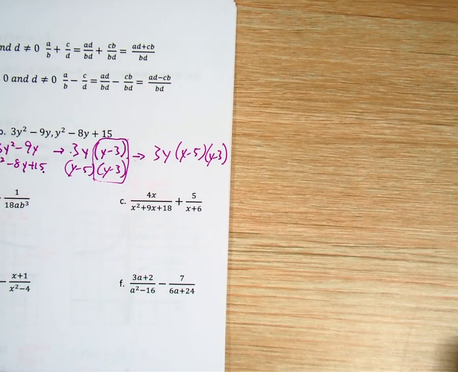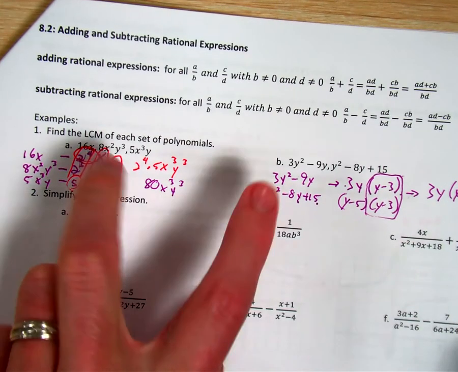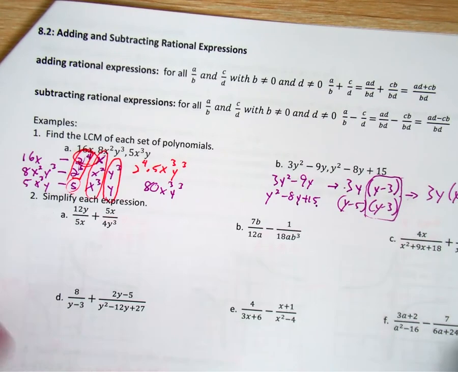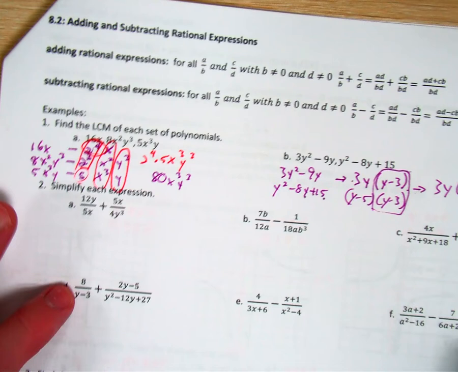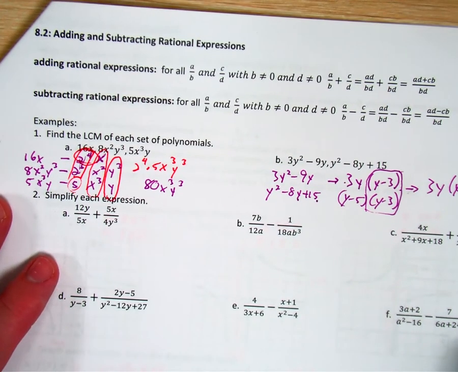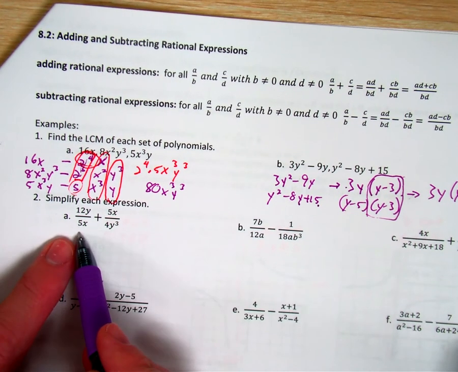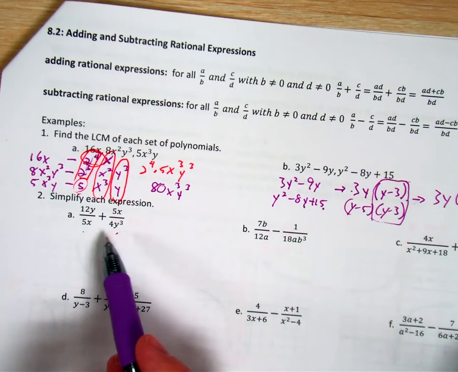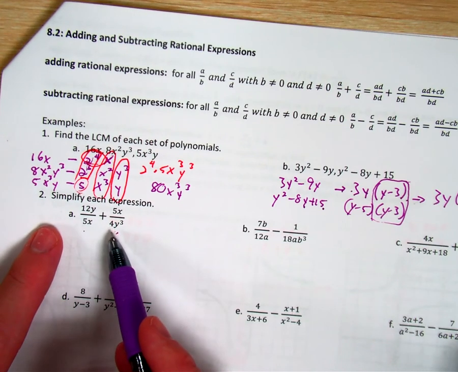Okay? So when it's written out like these, it's kind of tougher to think about. You're doing the exact same thing down here, but for whatever reason, it's a lot easier for kids to work their way through it. Because you're looking at, I need a common denominator with 5x and 4y to the third. What is that common denominator going to be?